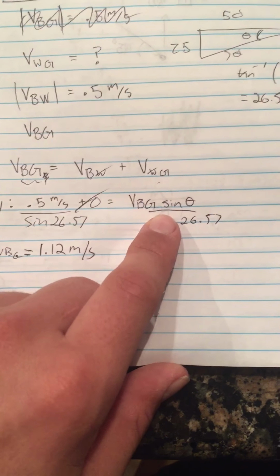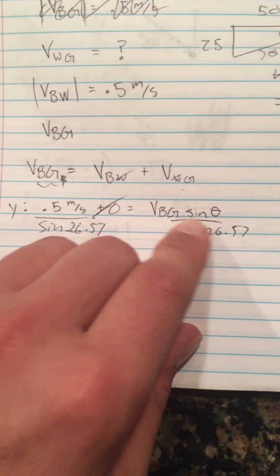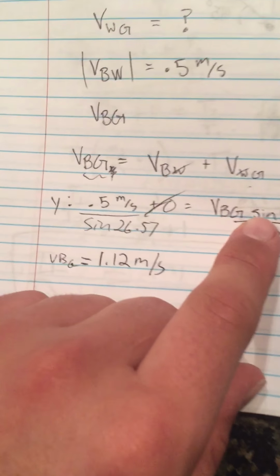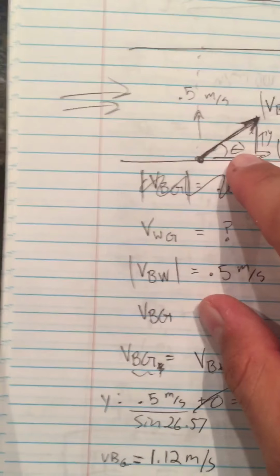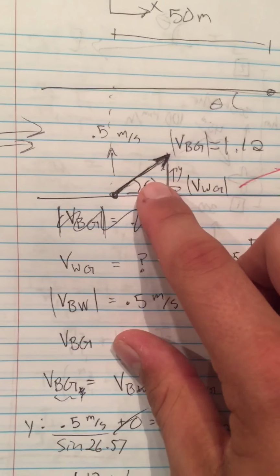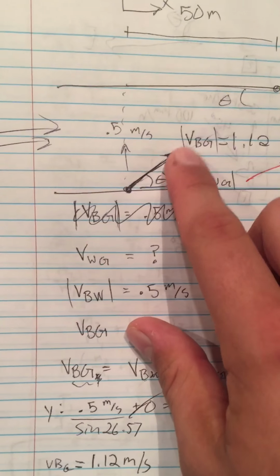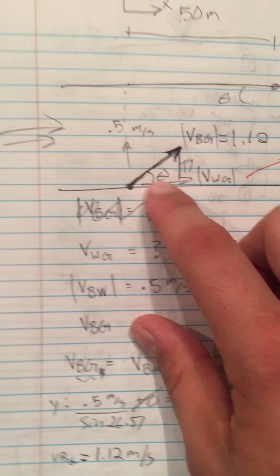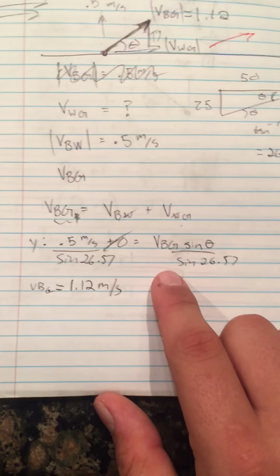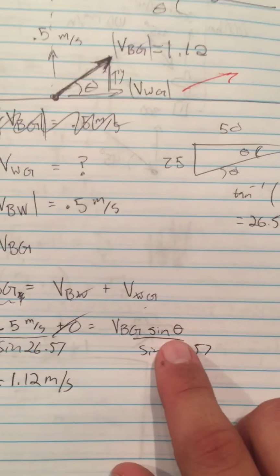And you have to do that times sine of theta. The reason why we do times sine of theta is because in the y direction it is going up right here, and it is the opposite over hypotenuse, because if it is right here, we know that's the opposite of theta. So the first thing we're going to figure out is what theta is so that we can work this problem out.